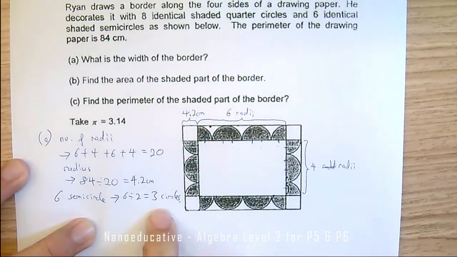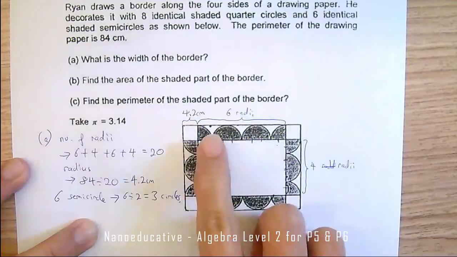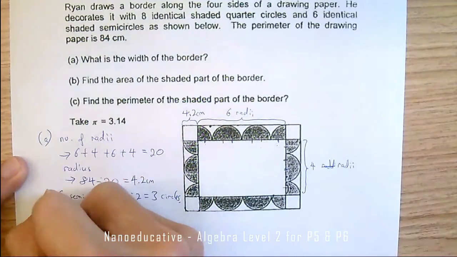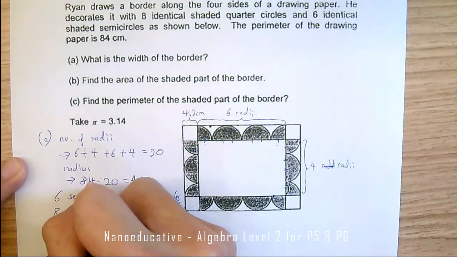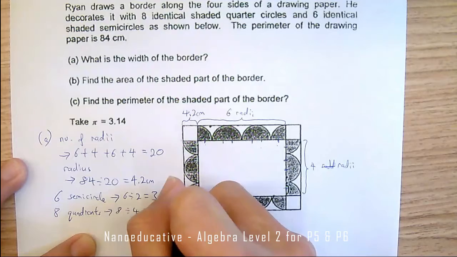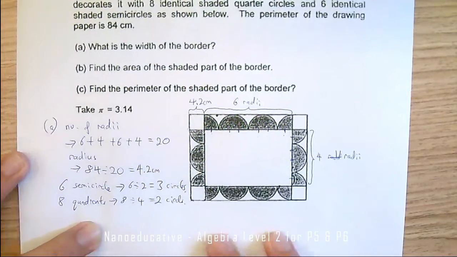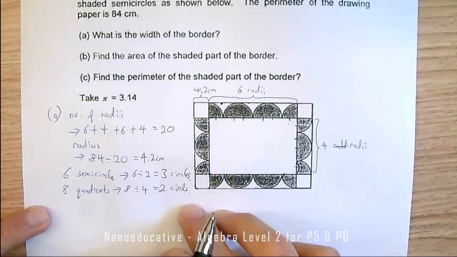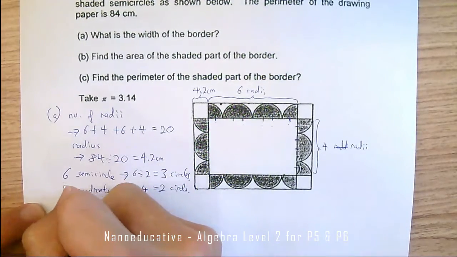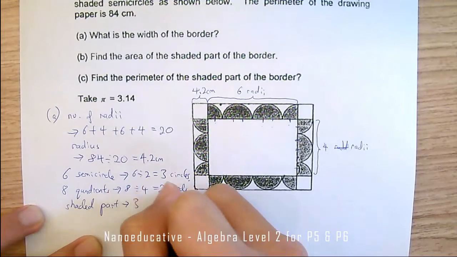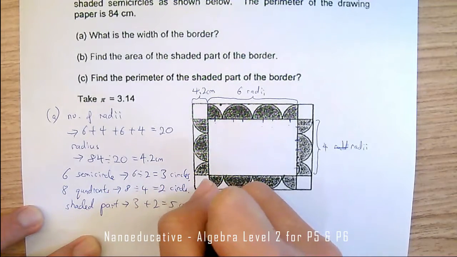Now let's figure out the quadrants. How many quadrants do we have? We have 8 quadrants, right? 4 quadrants make up 1 circle. So 8 quadrants will be equivalent to 8 divided by 4, giving us 2 circles. Which means that the total shaded part of the border is made up of 3 circles plus 2 circles. So I'm going to put here: shaded part, arrow, 3 plus 2 equals 5 circles.